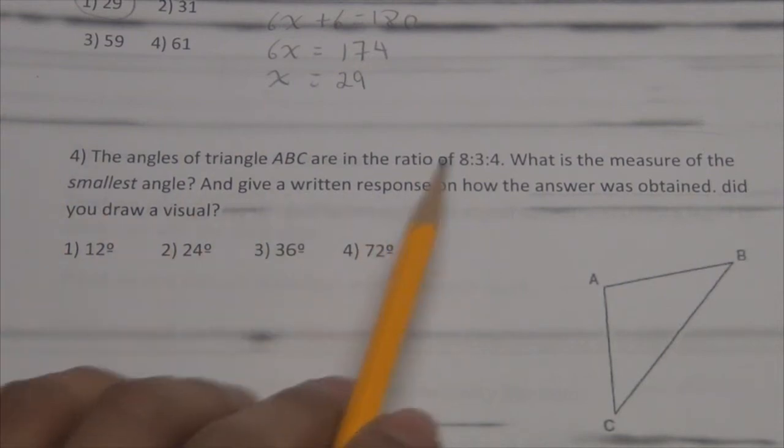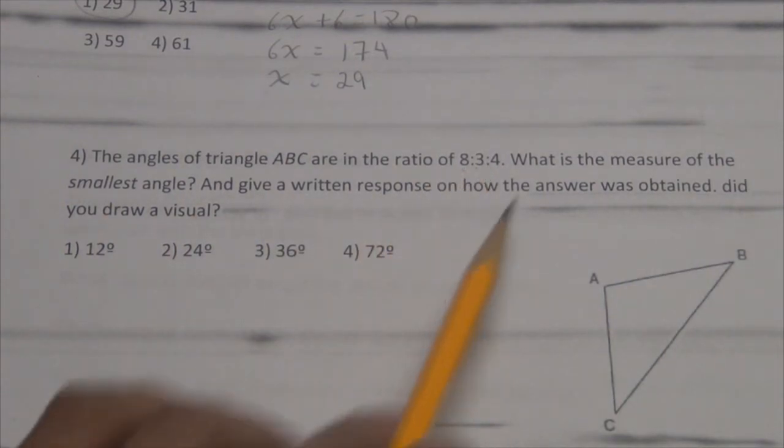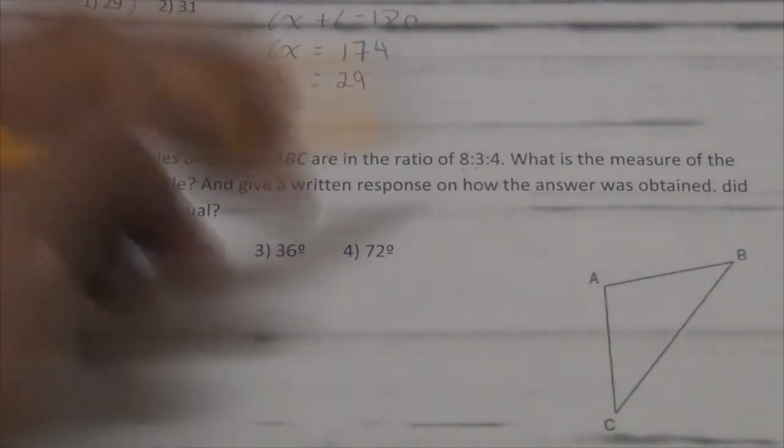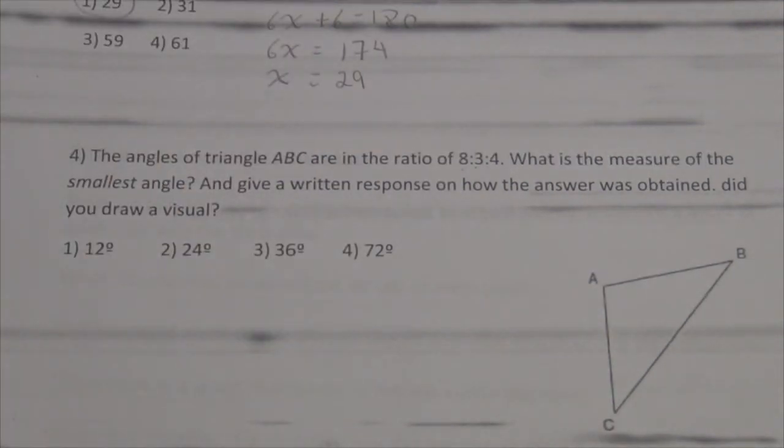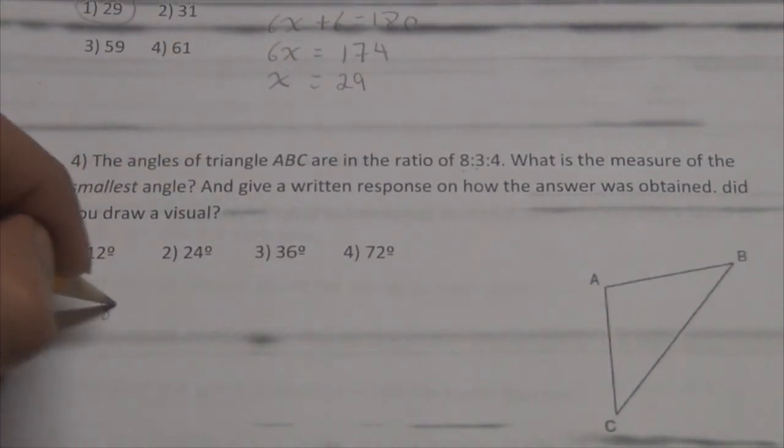The angles in this triangle are in the ratio of 8 to 3 to 4. What is the measure of the smallest angle? What did I say about angles that are in a ratio? Just add a letter.